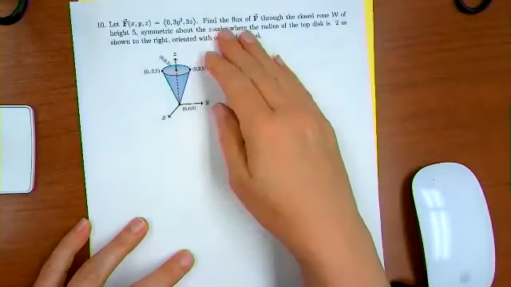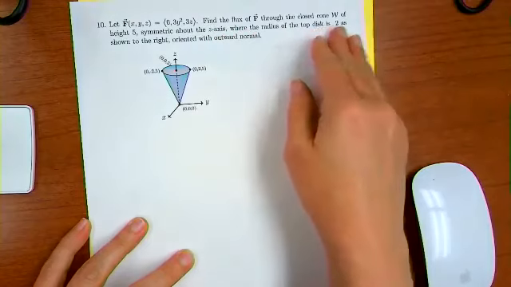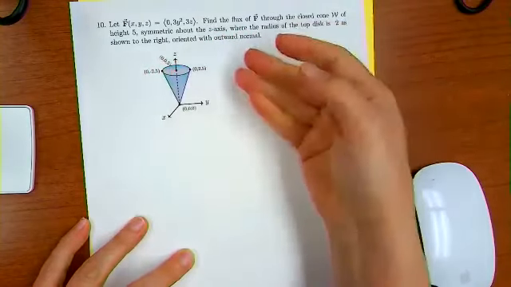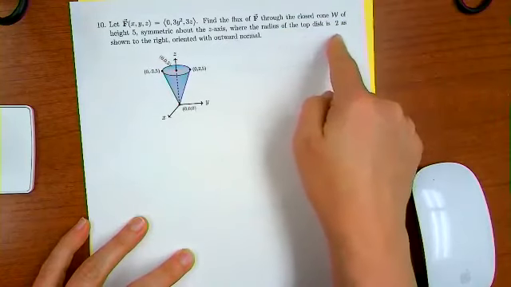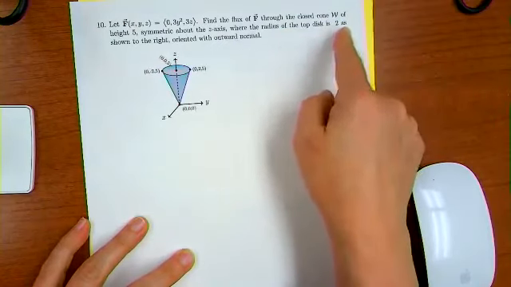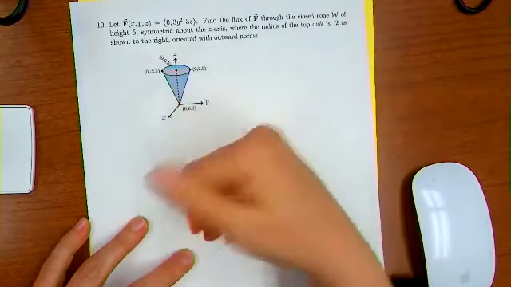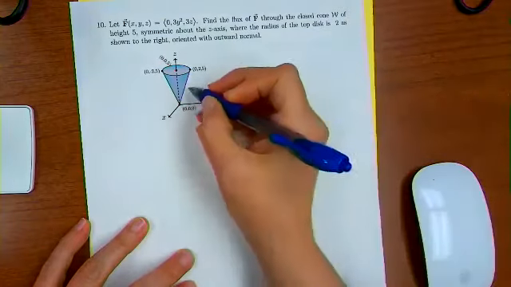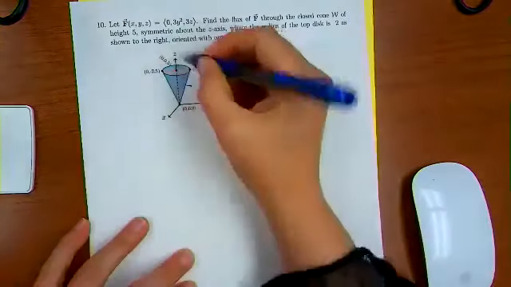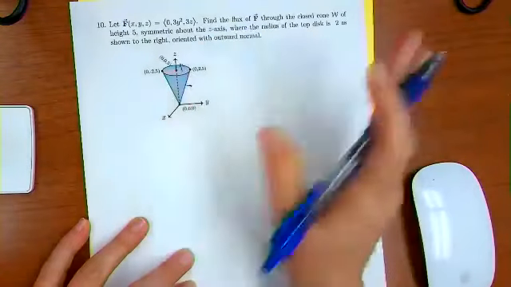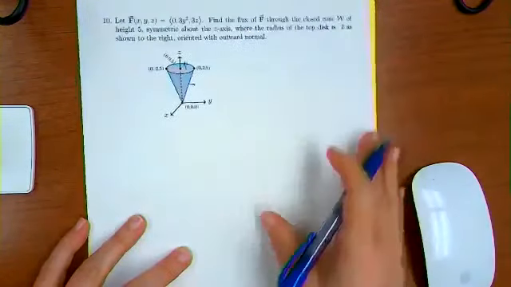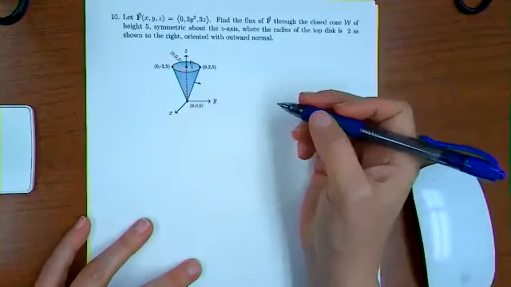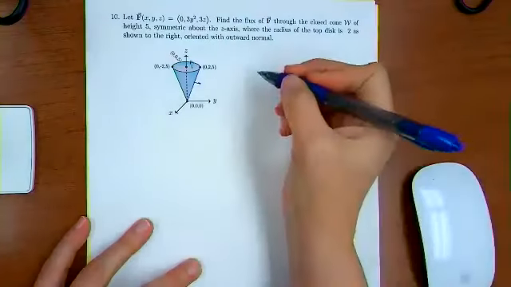This question is asking, find the flux of F through the closed cone W of height 5 and symmetric about the z-axis, where the radius of the top disk is 2, as shown in the picture. And the orientation is outward everywhere. This is a closed surface, so as soon as I see a closed surface, the first thing that I think about is the divergence theorem.